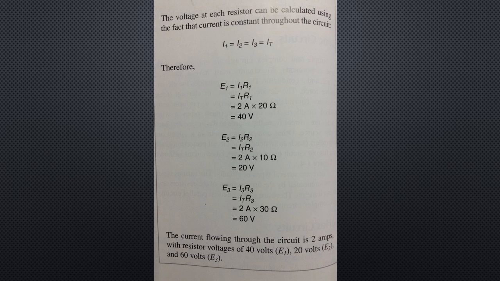E3 equals I3 times R3, or IT times R3, which in this case is 2 amps times 30 ohms, or 60 volts. The current flowing through the circuit is 2 amps, with resistor voltages of 40 volts at E1, 20 volts at E2, and 60 volts at E3.